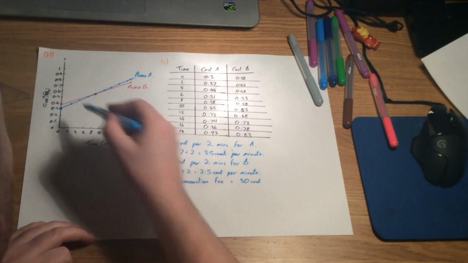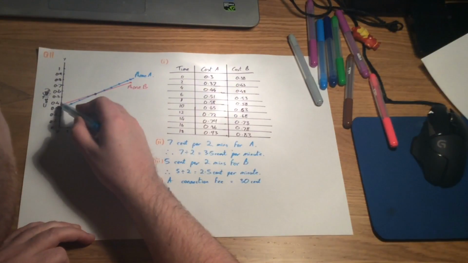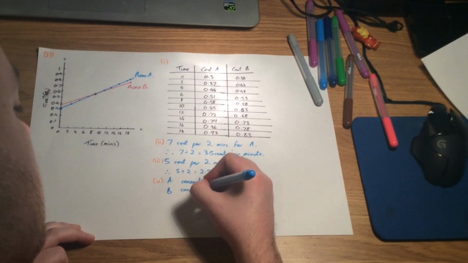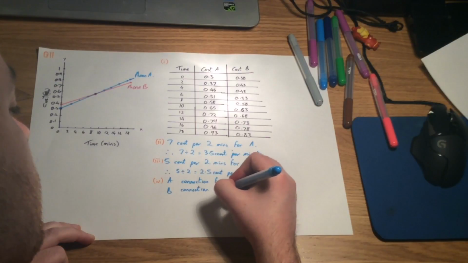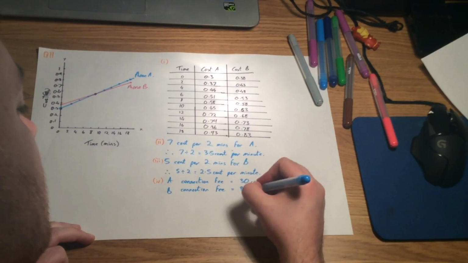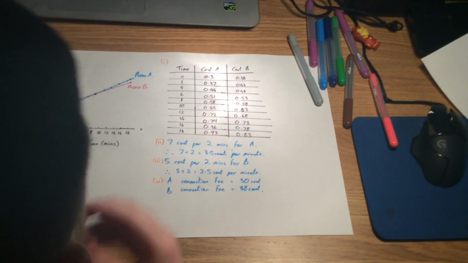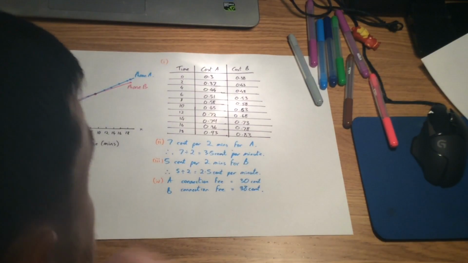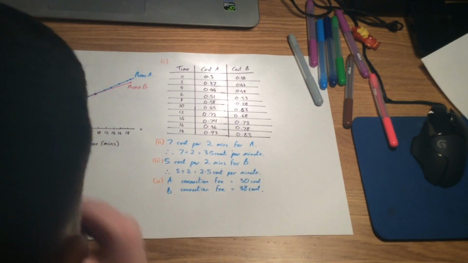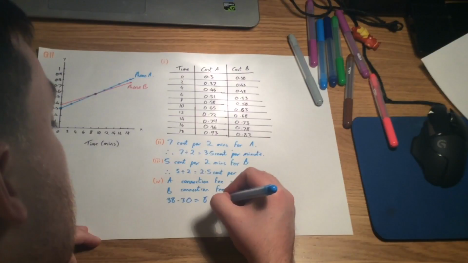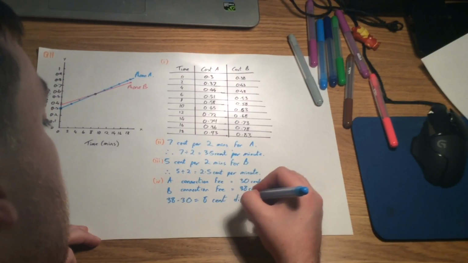And for B, if you look up here, it's 38 cents. Okay? Alright, so B connection fee is equal to 38 cents. Alright? And that's that there. Oh yeah, sorry, it says to find the difference between the two. So 38 minus 30 is equal to 8 cent difference.